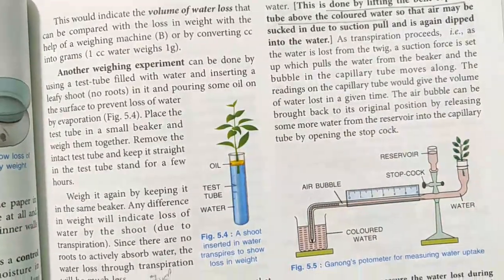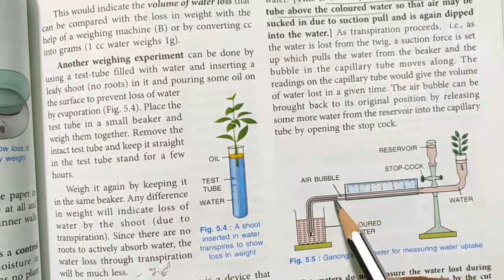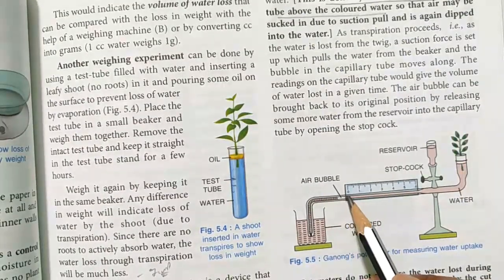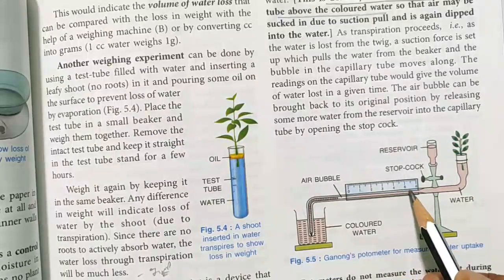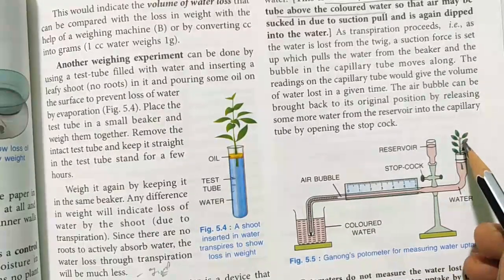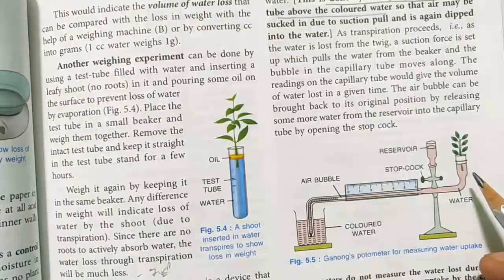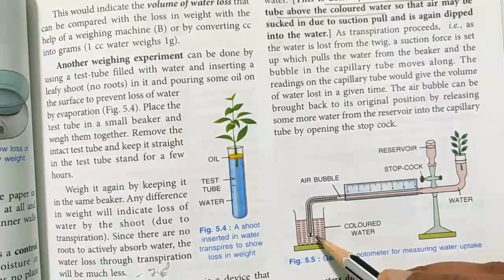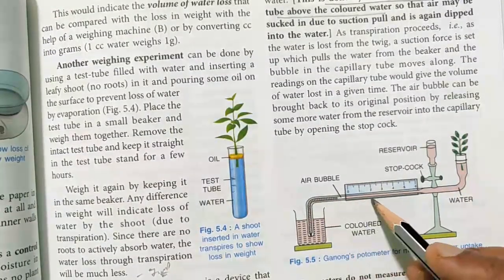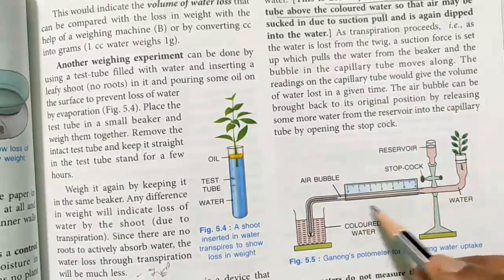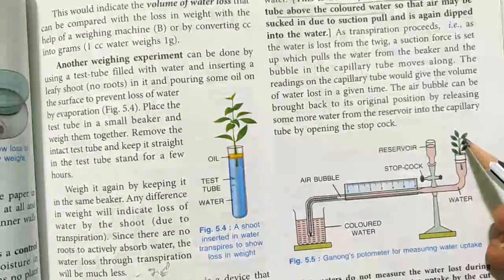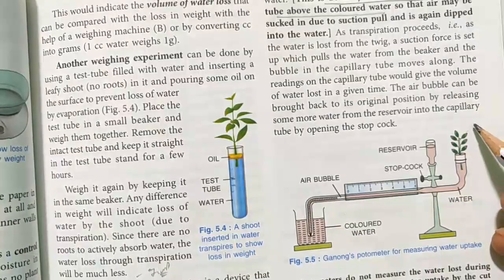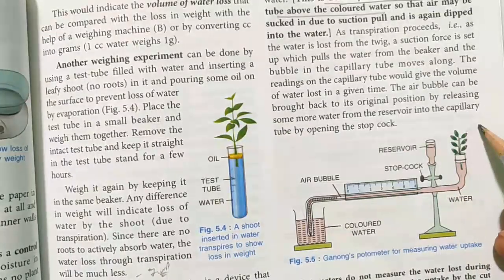Now after some time you will find that the air bubble will start moving from this region to this region, and finally it will reach this region. What does it show? It shows that the water which is going inside this measuring cylinder is always equal to the amount of water which is released by the process of transpiration by this twig of the plant.